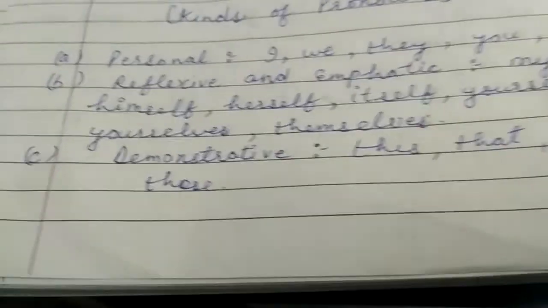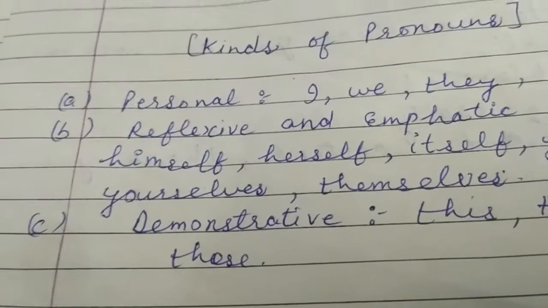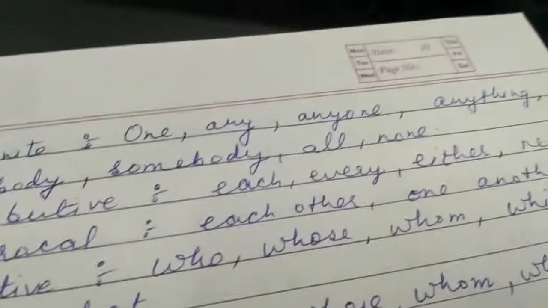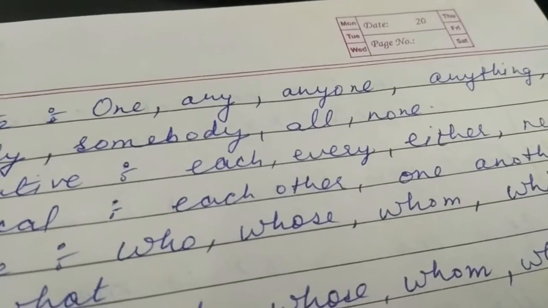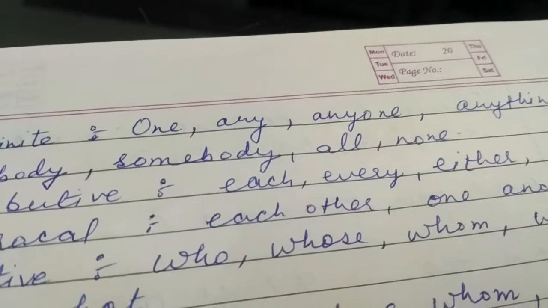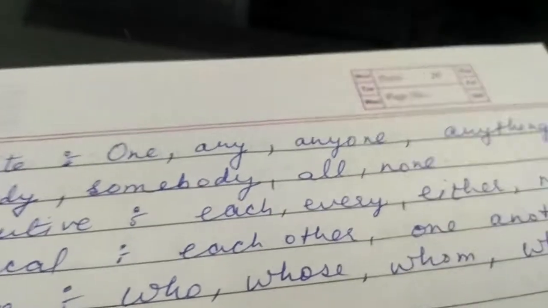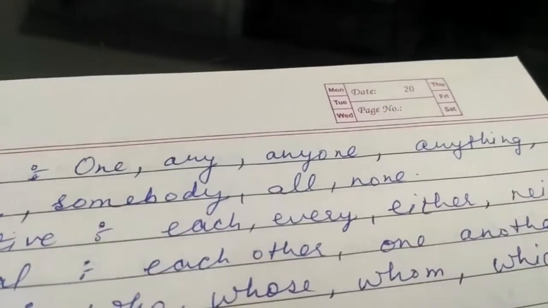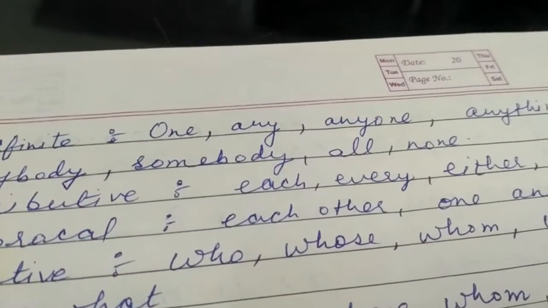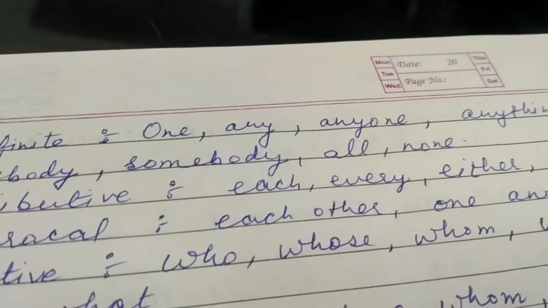Okay, that's why we say these demonstrative pronouns. So let's move to the next category, that is indefinite. Why do we say it is indefinite? I will explain these words to you. In this category, we have these words: one, any, anyone, anything, anybody, somebody, all, none.